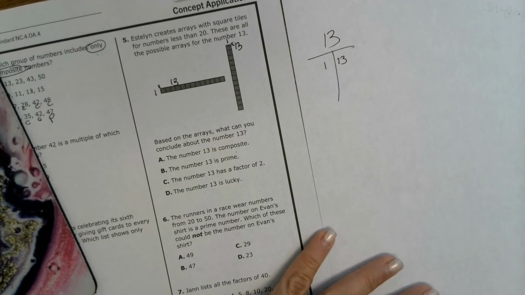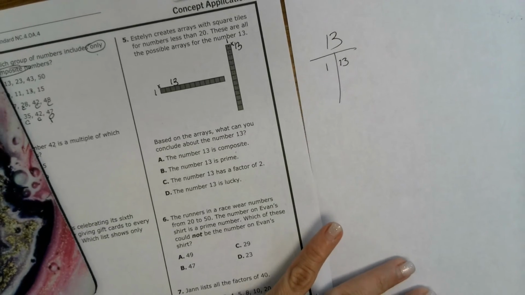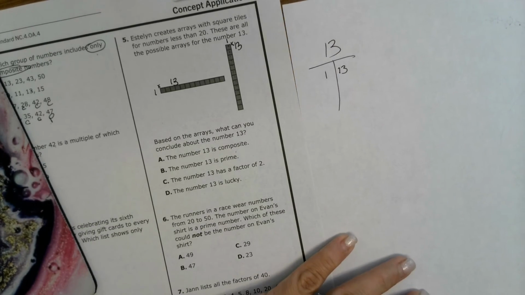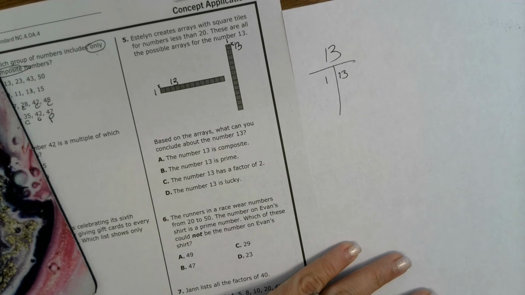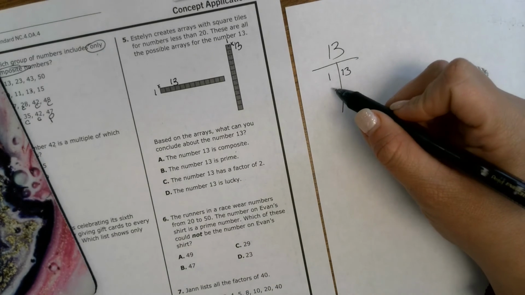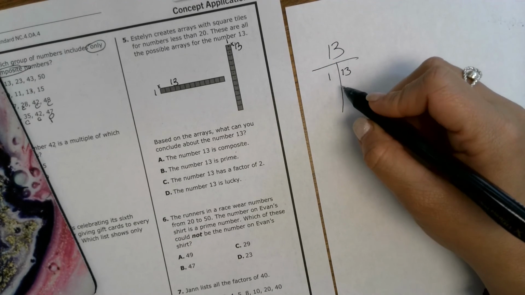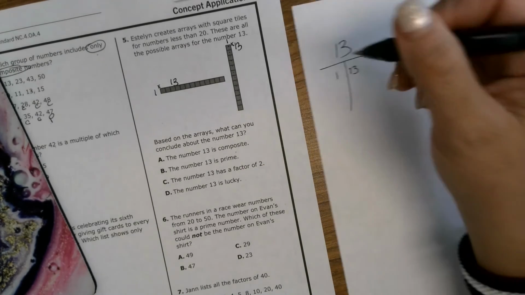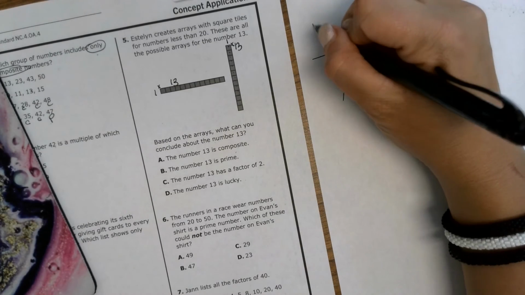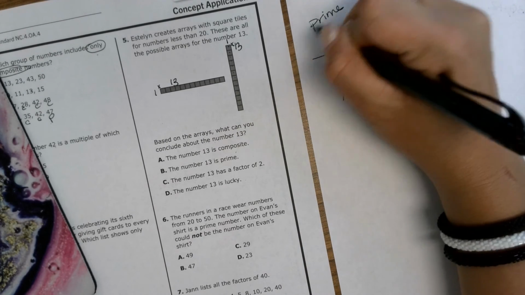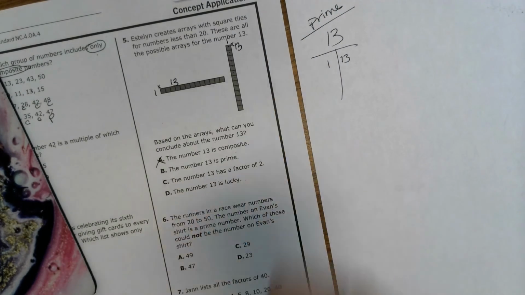2 is not a factor because 13 doesn't end in a 0, 2, 4, 6, or 8. Not divisible. 3. 3 times 3 is 9. 3 times 4 is 12. No. 4 doesn't go in. 5 times nothing is going to be 13. 6. So I can't think of another factor pair, so 13 is actually prime. So it is not composite, so we're going to get rid of A. The number 13 is prime.